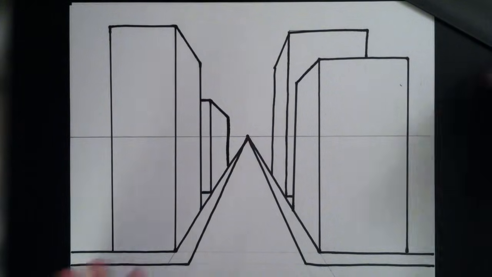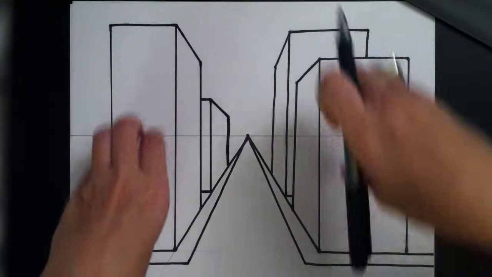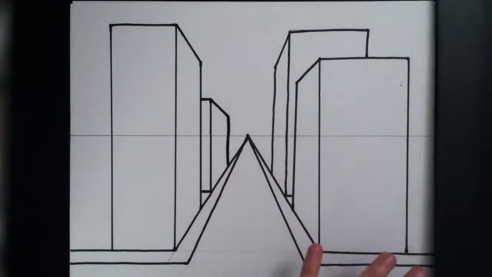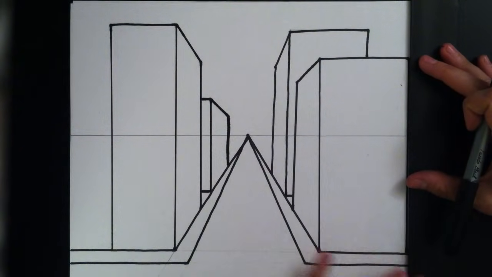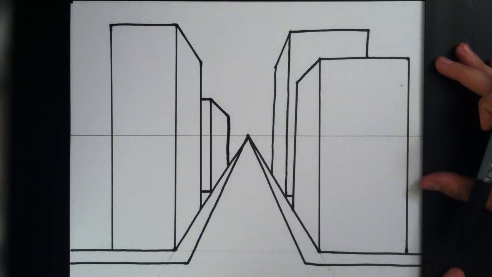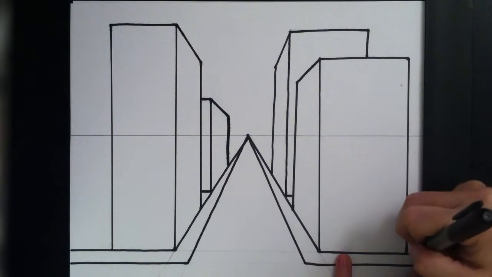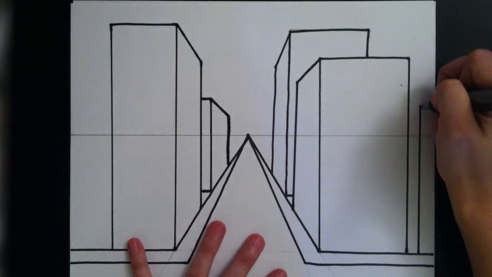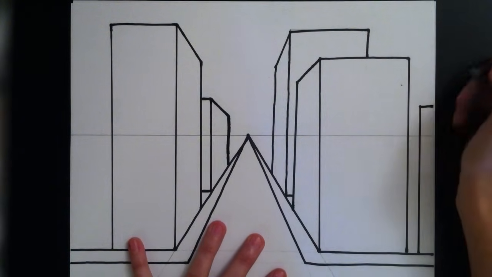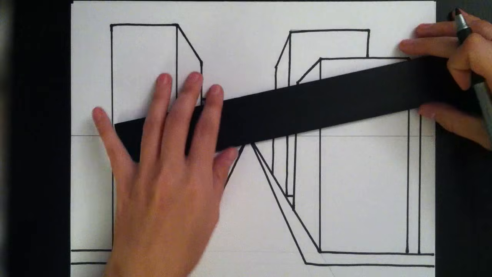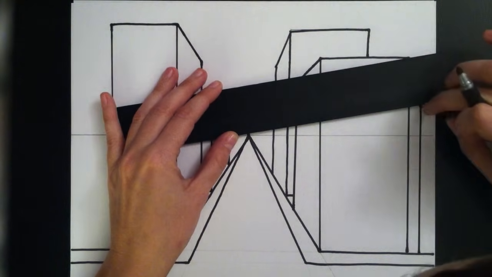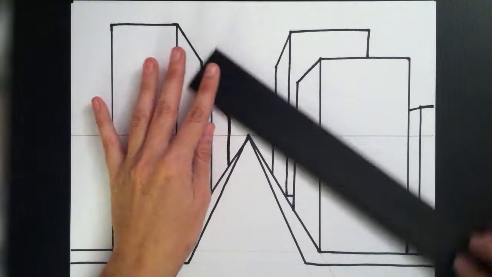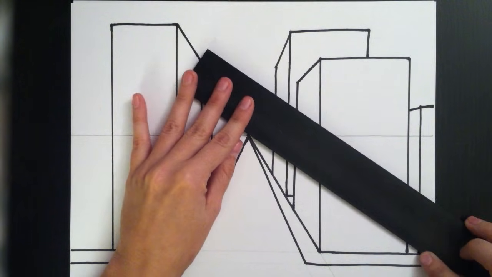Alright, now we did two buildings in the front and then two behind them. Now I'm going to show you how to draw two beside them. So again, we're going to have a vertical line here, and we're going to give it some space so there can be an alley between the buildings. So there's my vertical line, and then I'm going to make the front of the building right there. Now, here we need to connect the corner to the vanishing point, and we just draw a line until we hit that other building. Down here, same thing.